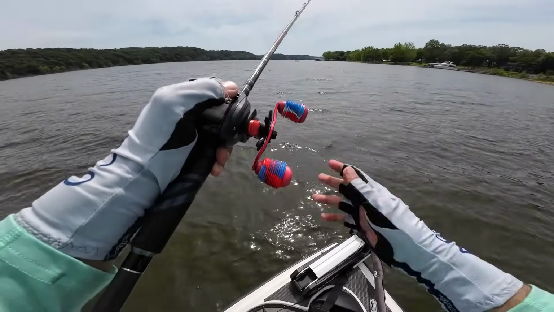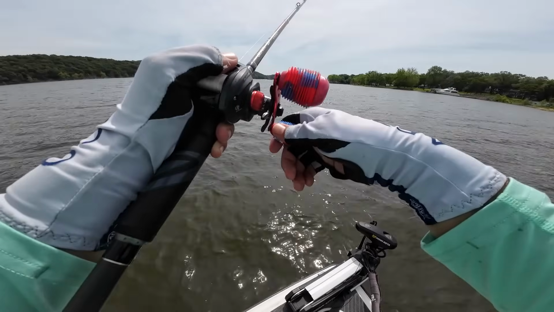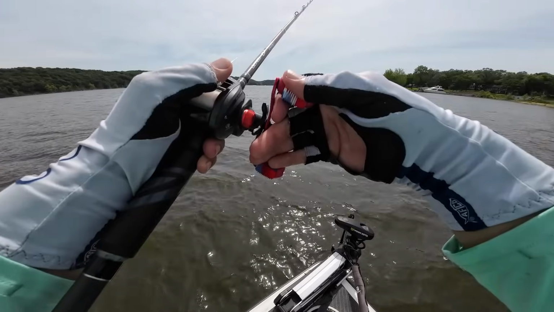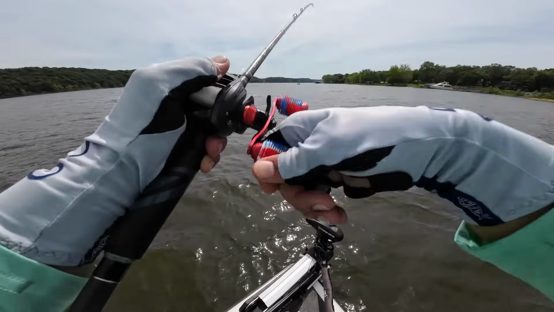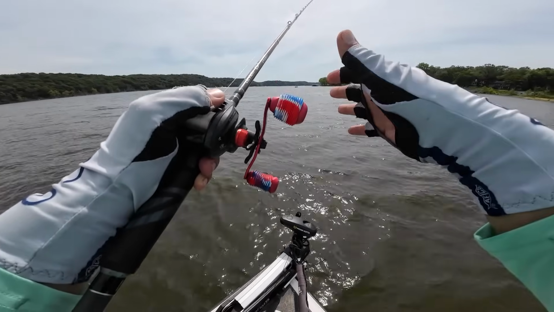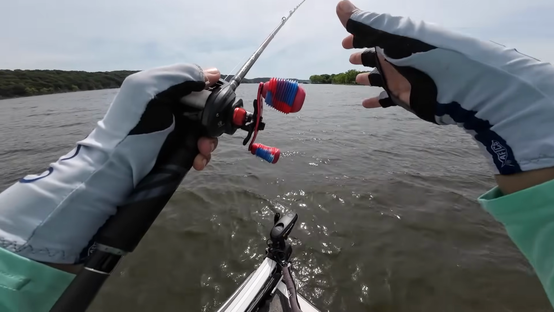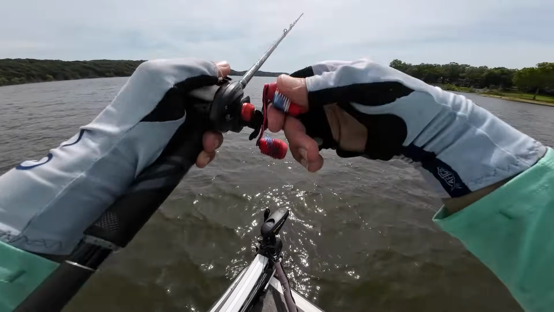And just ignore the scope. Don't look at the scope. It's not gonna help you out with these fish. For whatever reason, I just find I do not get bit when I stare at that scope and try to watch them on it. Find a school of fish with side imaging like I did, and just work that bait around those fish. You're gonna get a lot more bites doing it that way.